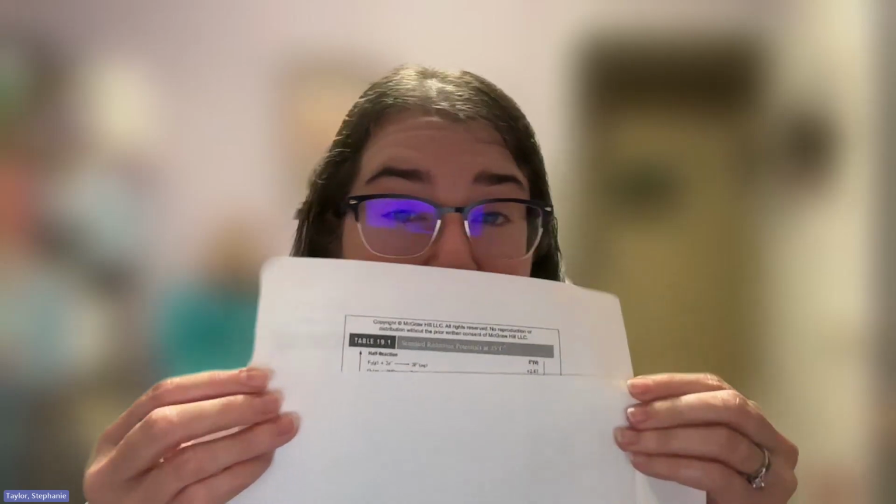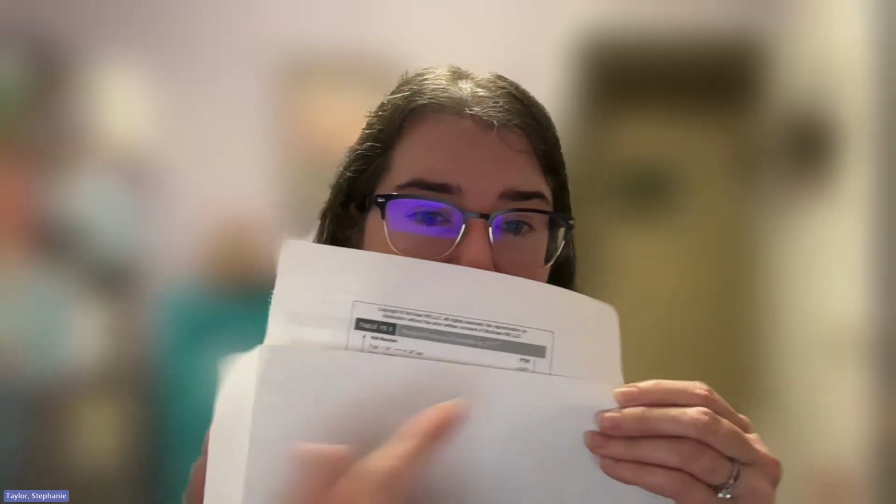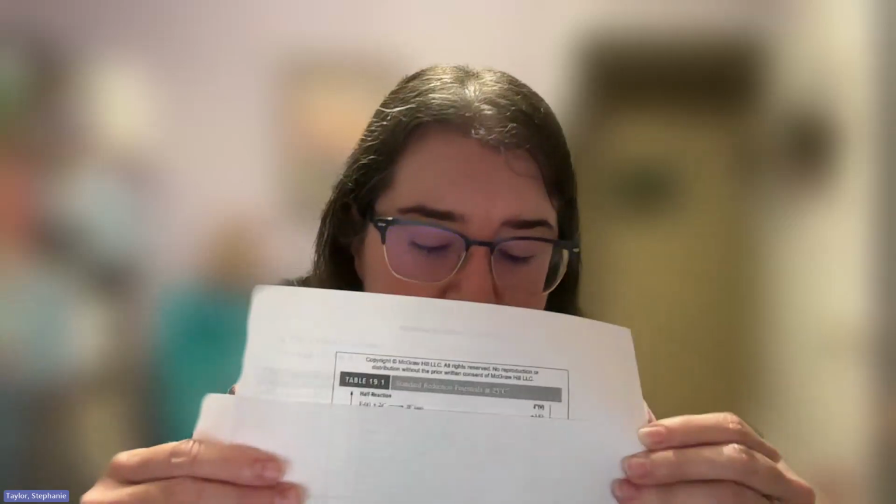So I personally like to use a piece of paper as a straight edge so that I'm going straight across and getting the value that I actually need. That's one of the tips that I like, since you guys are going to be doing this on a piece of paper.